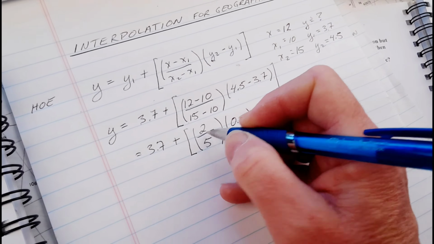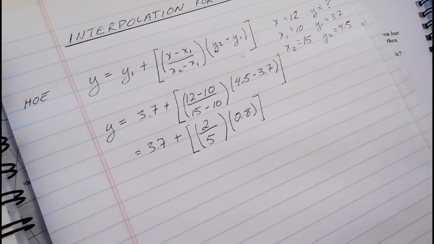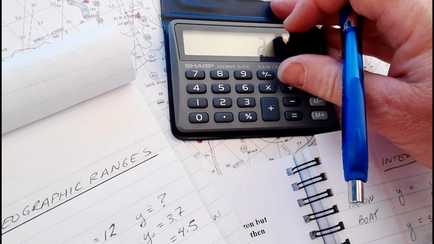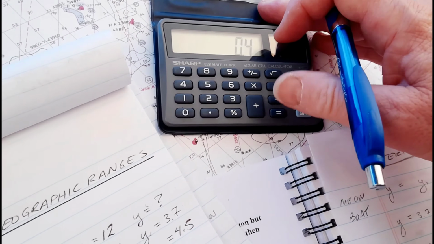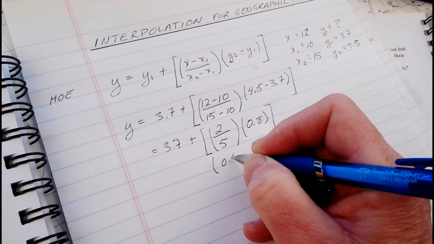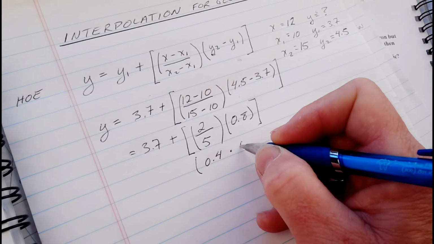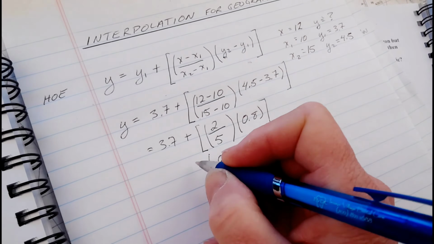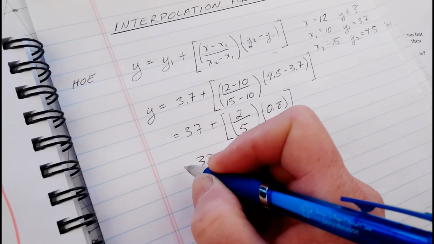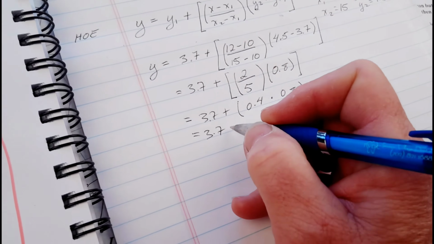Let's convert this into a decimal. 2 over 5 is 0.4, times 0.8, plus 3.7.